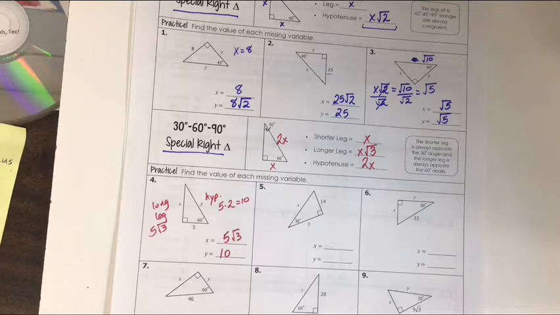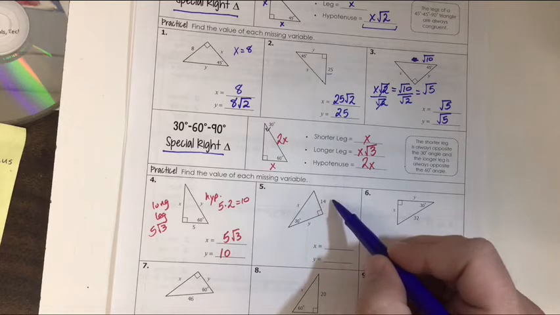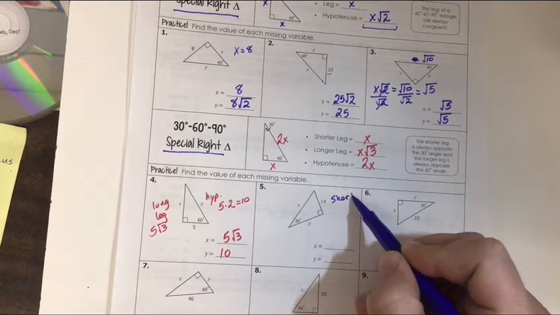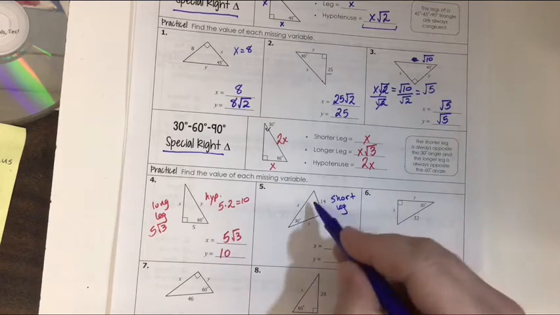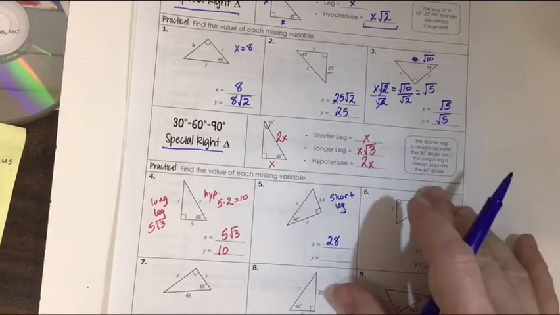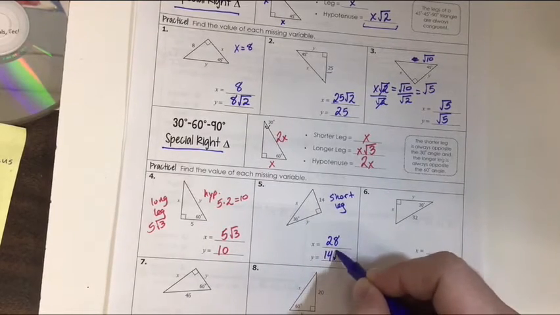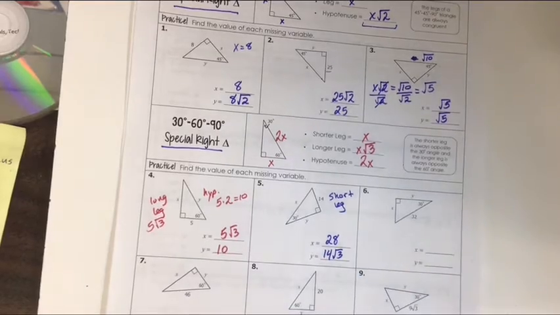Otherwise, this is the answer you should get. X is the hypotenuse, so it's twice as long as the short leg. This 14 is your short leg. So I'm going to do 14 times 2, which is 28. And your y value is your long leg, so I'm going to do 14 times the square root of 3. And that is my long leg.